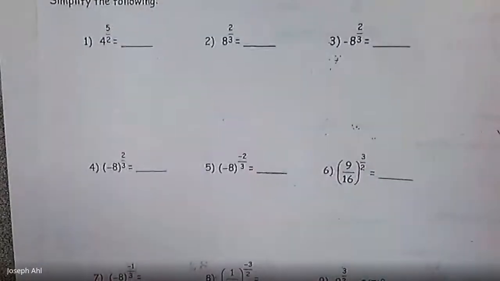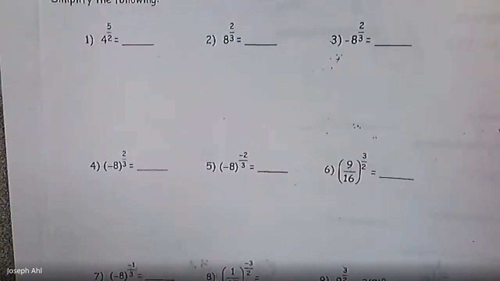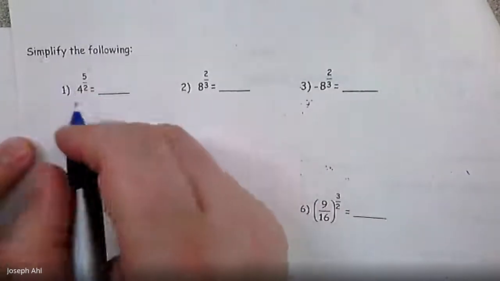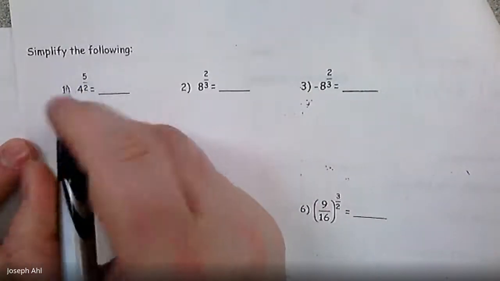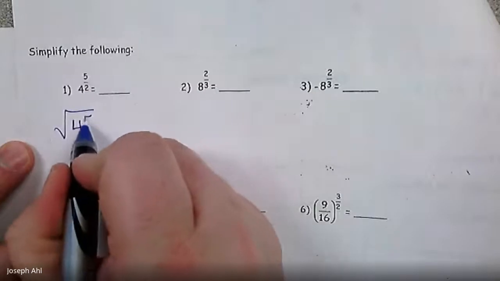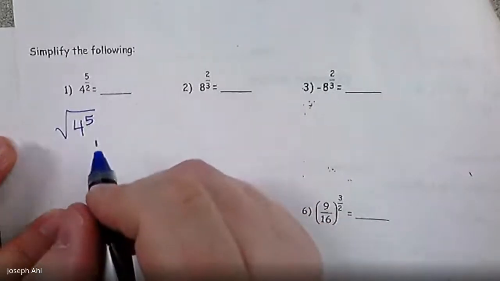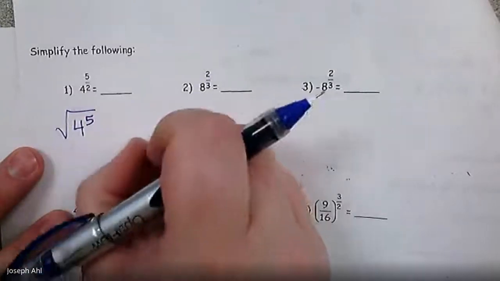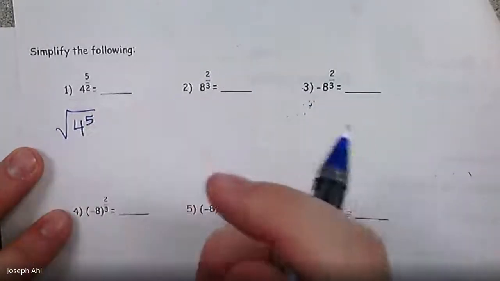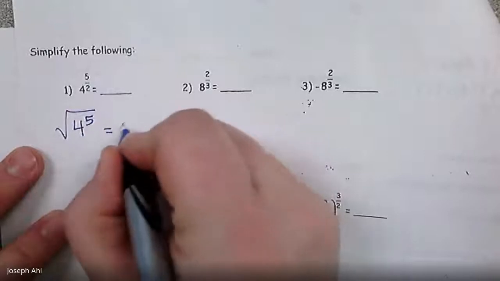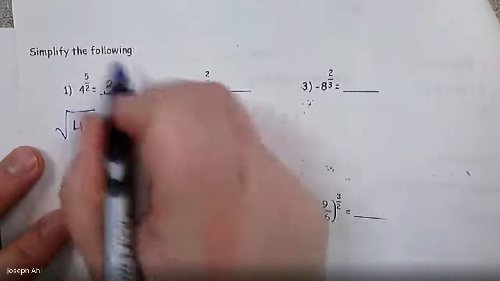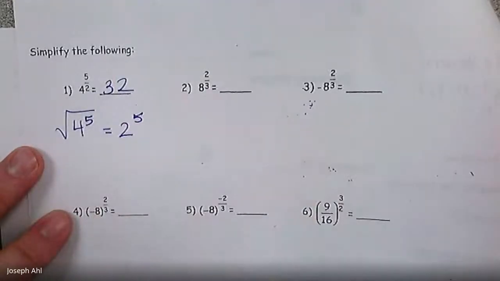I'll jump around and try and get to a wide variety here. If I go across the top row, 4 to the 5/2 power without a calculator, remember this is the root and this is the power, it's the square root of 4 to the 5th. And I'm going to always recommend taking the root first to make the number smaller and then raise it to the power on the inside. Because the square root of 4 is 2. So this would turn into 2 to the 5th, which is 32. Double check it on the calculator. It should come out to check that answer.